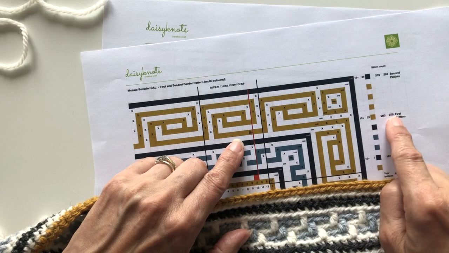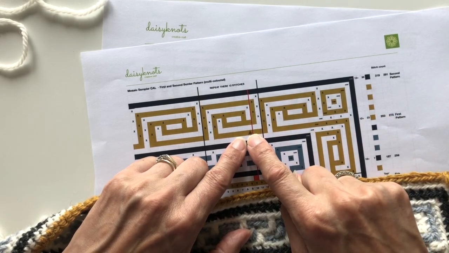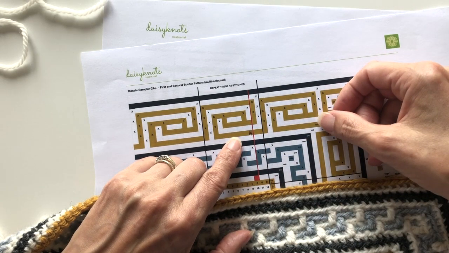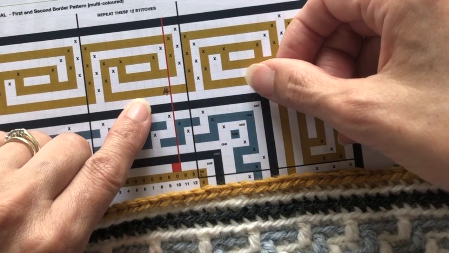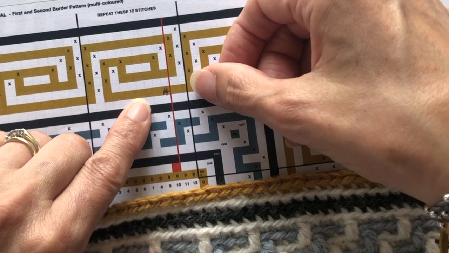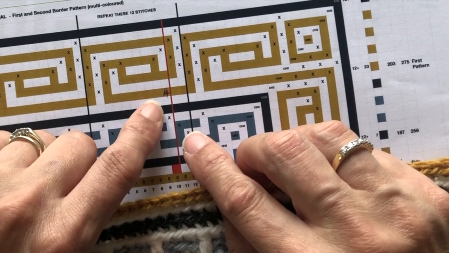I'm just referring back to pattern 1 and round 10, and I'm counting in on round 10 those stitches from the corner to that red line. That tells me where I'm going to start round 11. Remember, we use that corner chain when we start counting, and I count along to the red line, and it's stitch 14 is where I'm going to start.